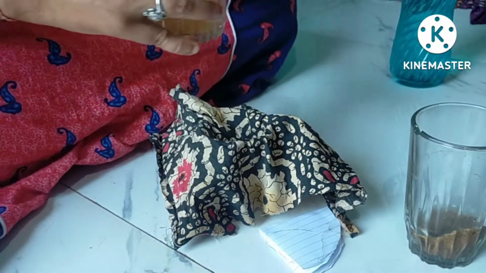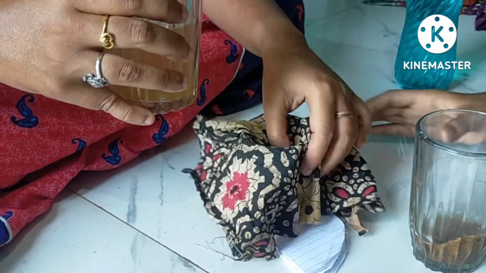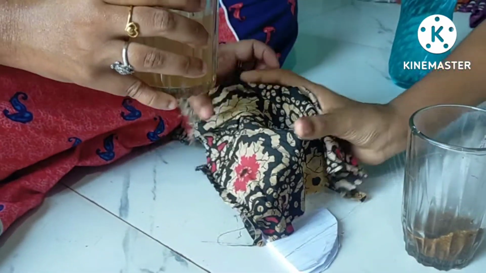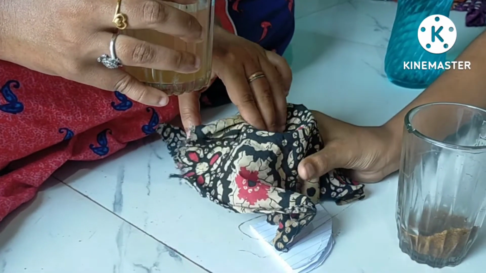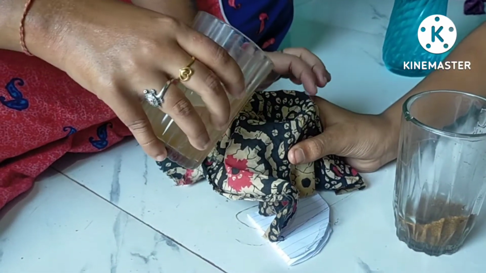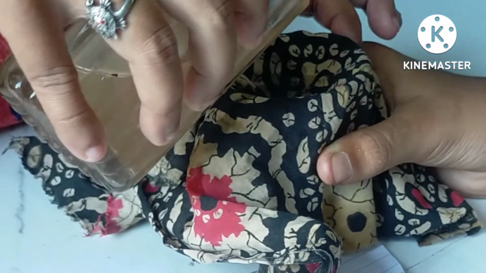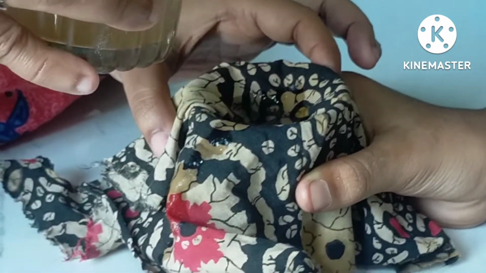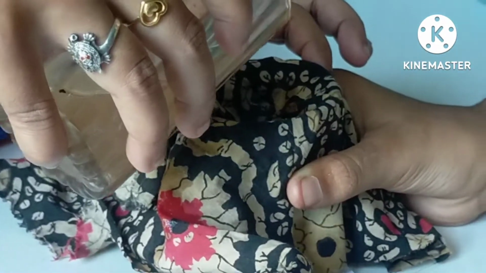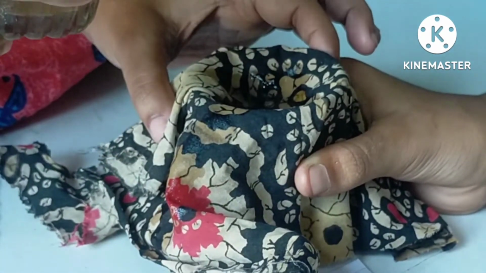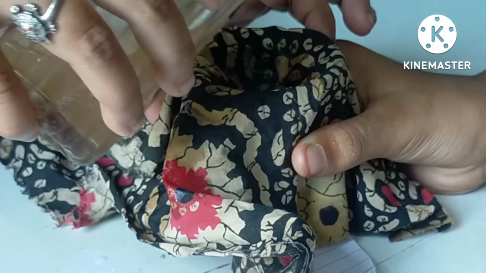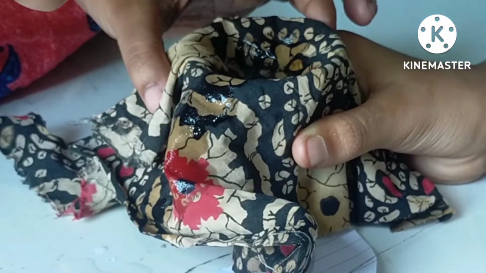Let me show you. Someone just hold this on one side, not like that, wait. So I'll pour the water slowly. I'm not sure how much it will get filtered. Slowly we will pour on the center part.